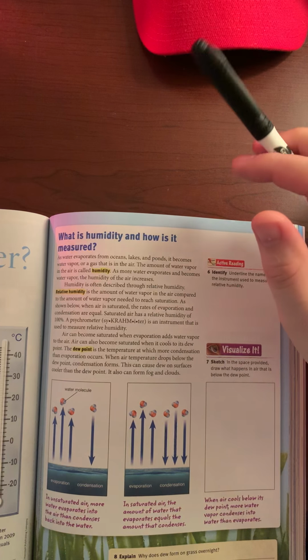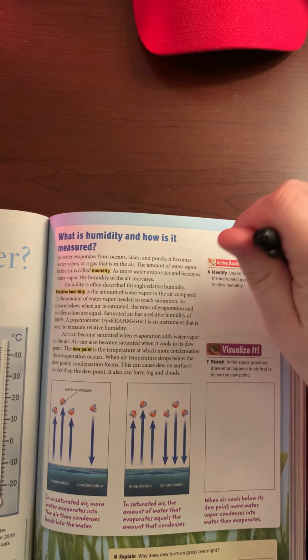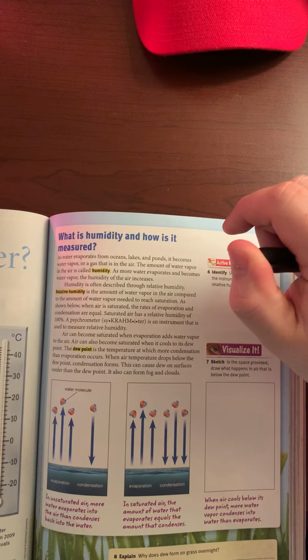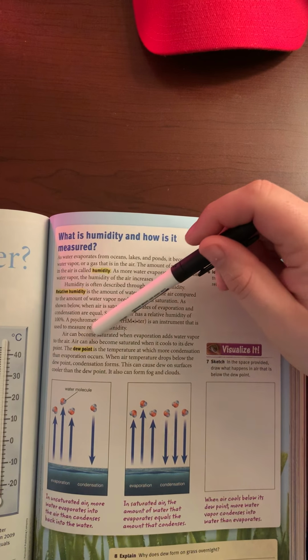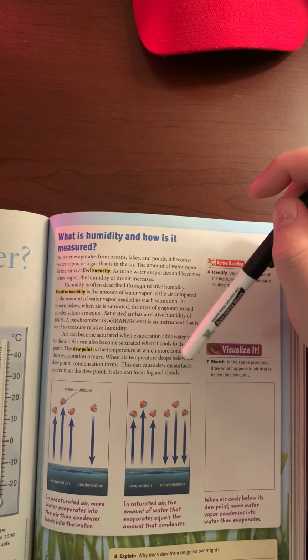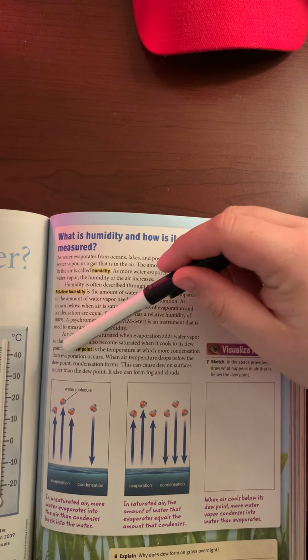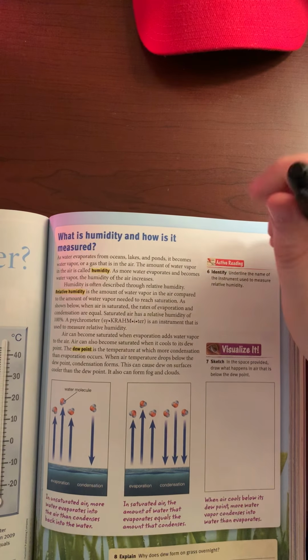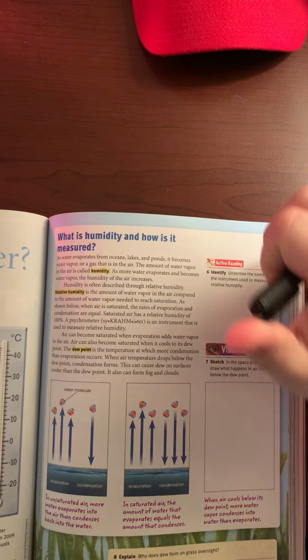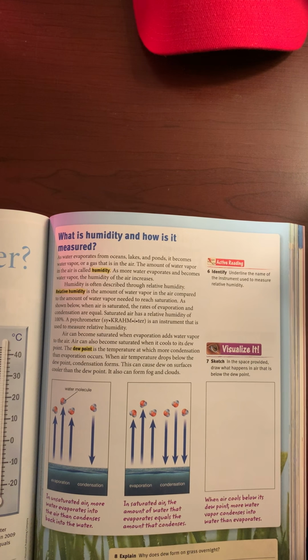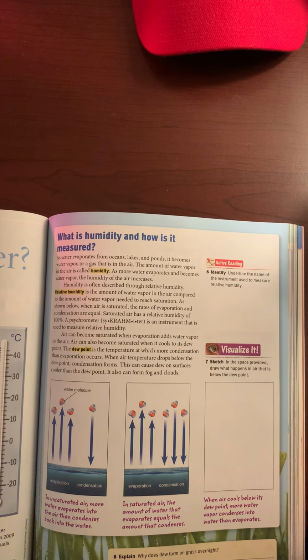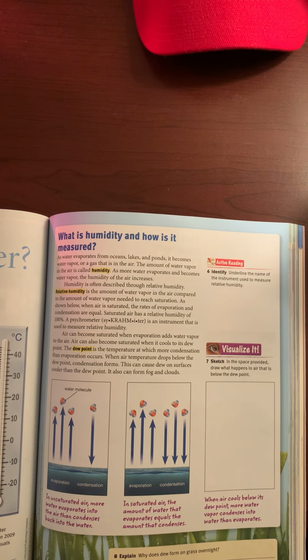Air can become saturated when evaporation adds water to the air. Air can also become saturated when it cools to its dew point. The dew point is the temperature at which more condensation than evaporation occurs. Actually, right now is a good time to look at the dew point, because the temperature can reach low enough at night that dew, or sometimes even frost, forms on the grass outside.